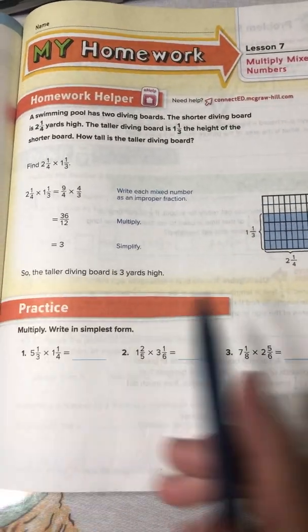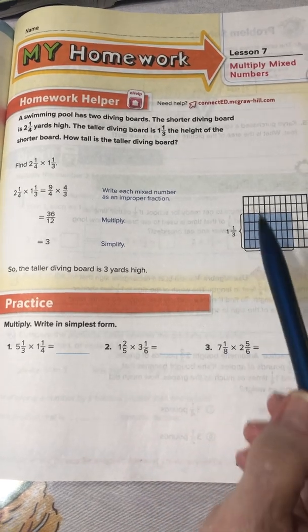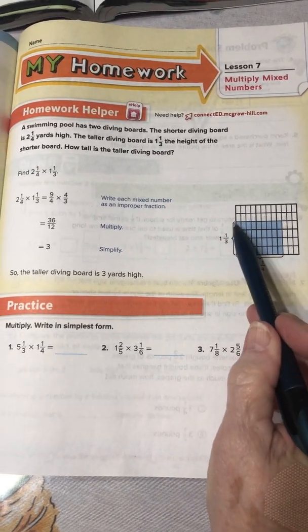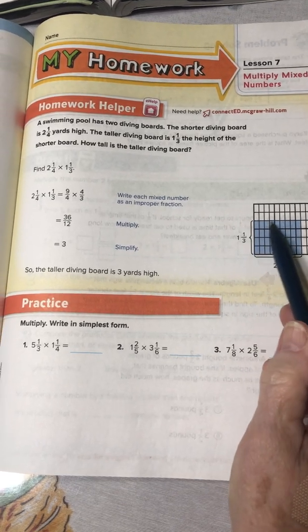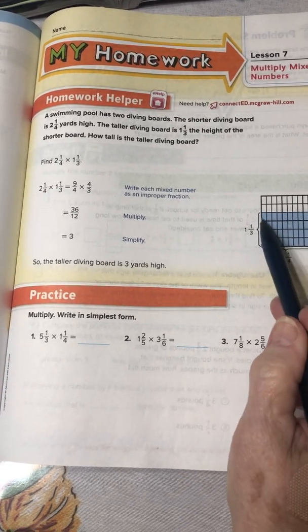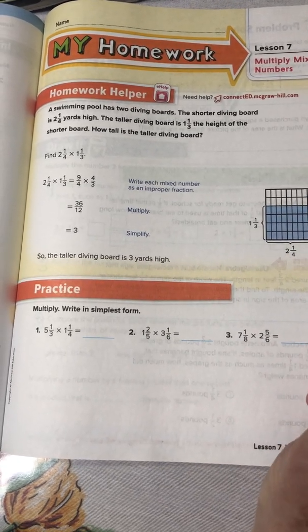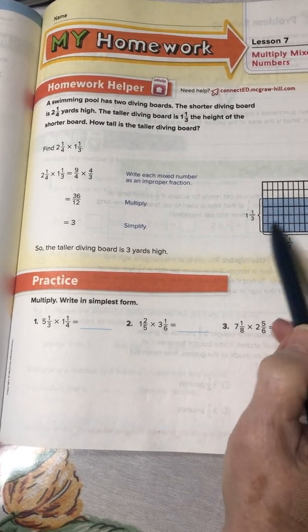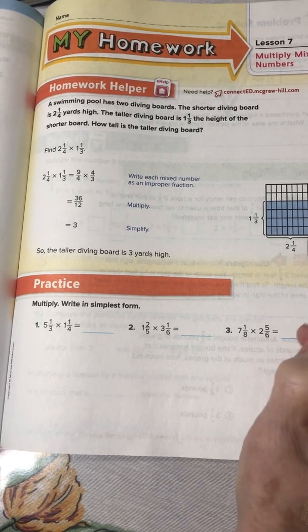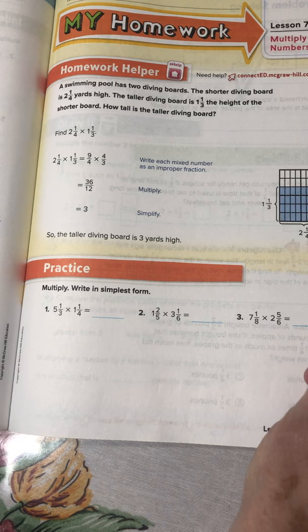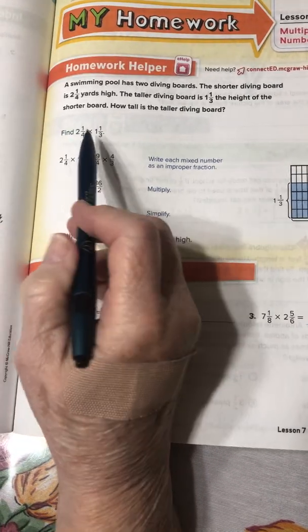Let's look at page 749. They've given us an example here. If you'll notice, to shade this in, they've just followed the brackets 1 1/3 times 2 1/4, and that will give them their numerator. And the denominator is the number of parts that the figure is divided into. So let's look at it.